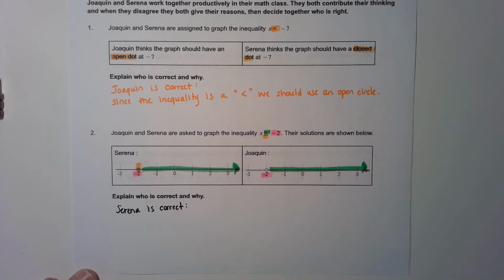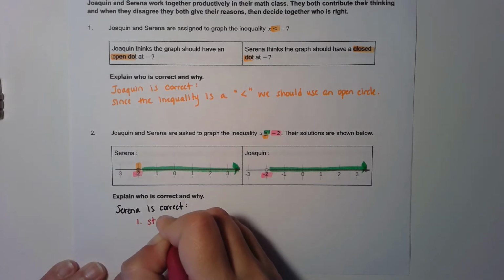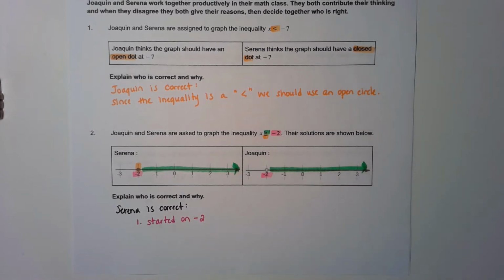Now, in order to be correct, Serena had to do three things correctly. So we need to sort of list those things here. First, the graph started on the -2. Then she correctly used a closed circle.